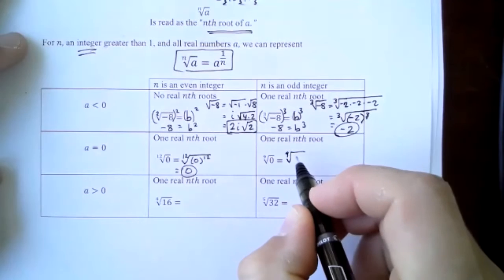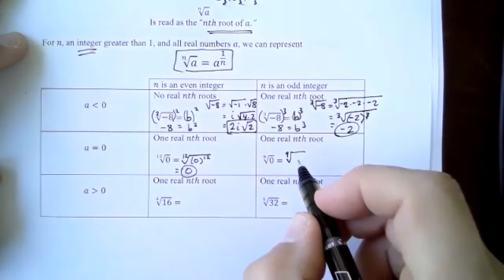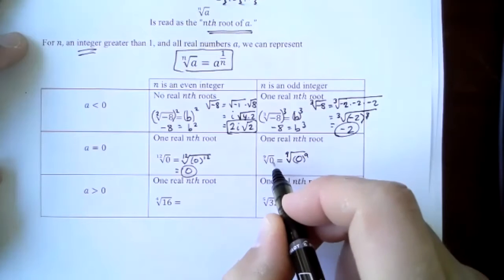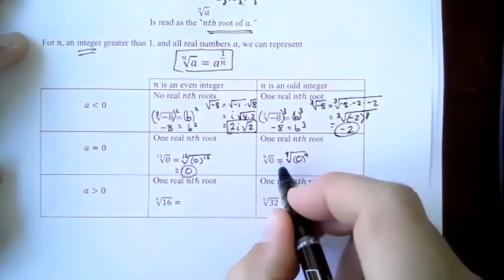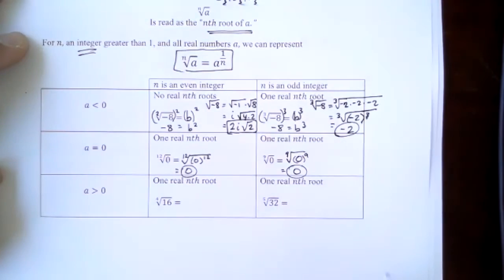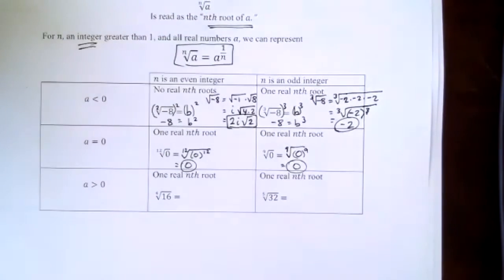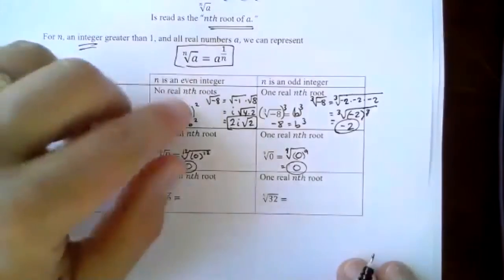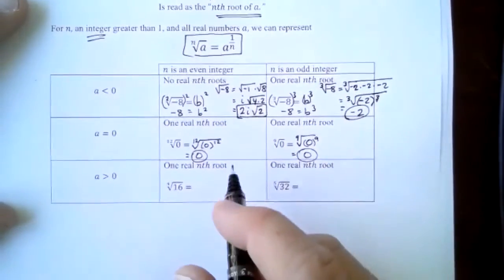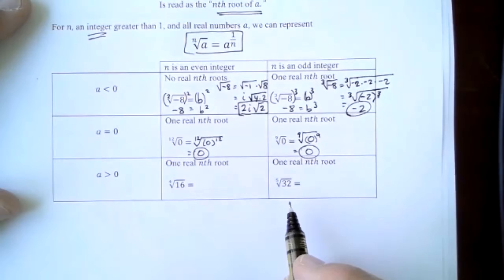Both sets have one real nth root, so same situation here. So you could say the 9th root of 0 to the 9th power. 0 to the 9th power is just 0. I'm just rewriting that in kind of a smart way in order to find the answer. Remember how you can multiply things by 1 and it doesn't change it? Well, you can keep multiplying 0 by 0 and it still doesn't change the answer. We're just using math in a more intelligent way.